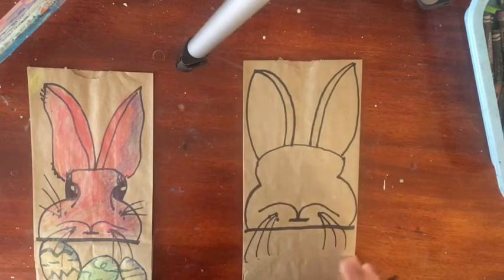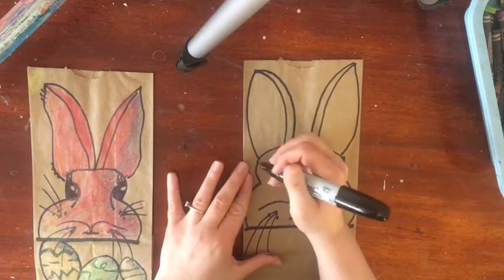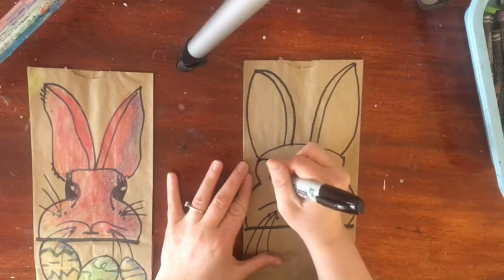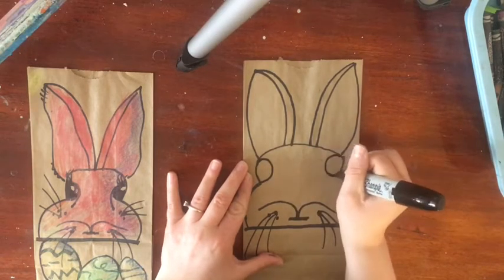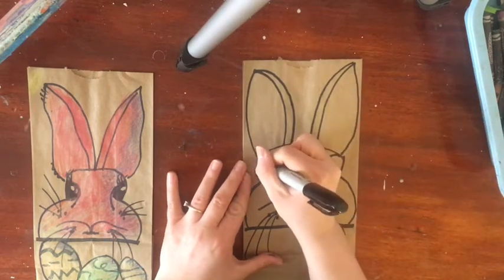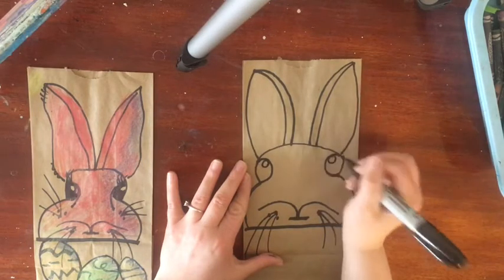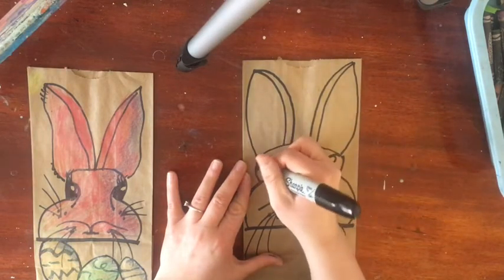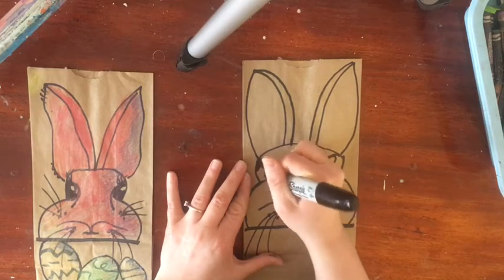Okay, for the eyes, we're going to have them come off the head. So what you're going to do is a curve on each side. And then off that curve, a little circle. And then you're going to fill that in around the outside edge of that circle.